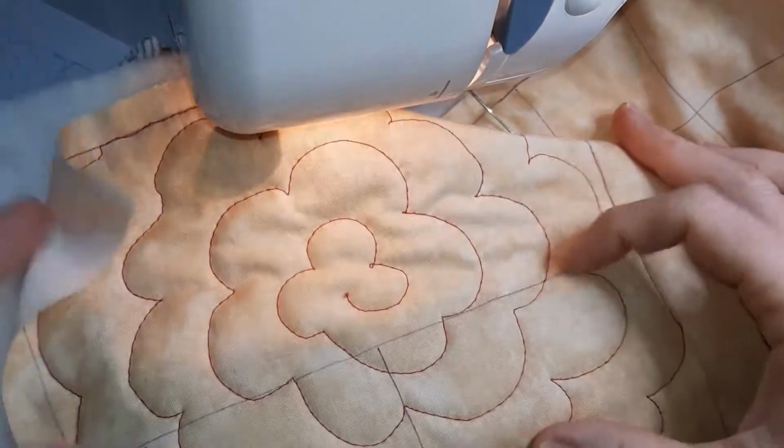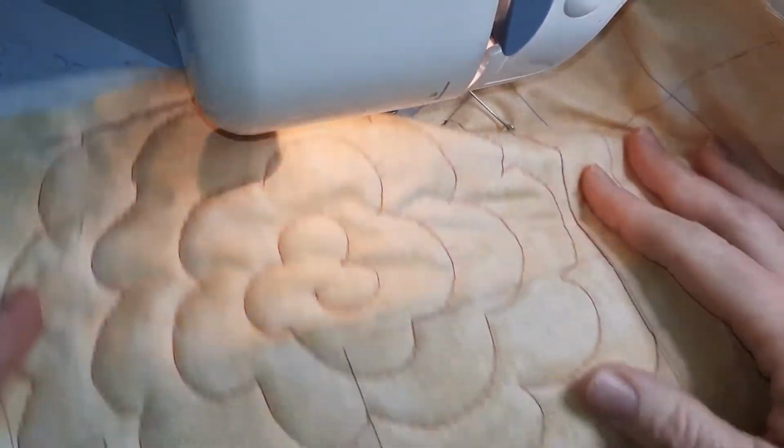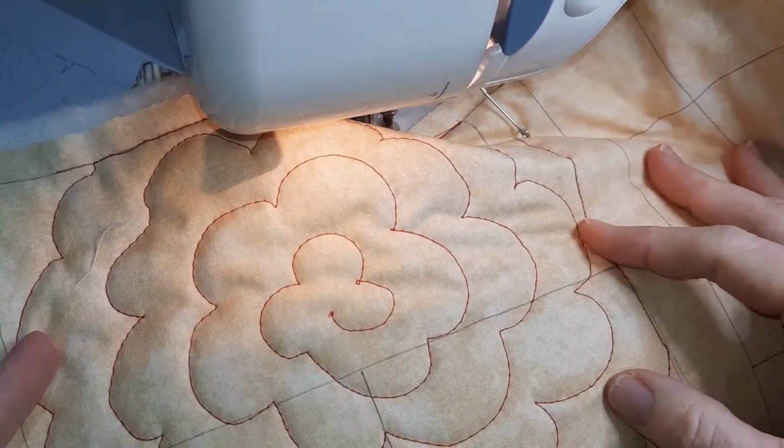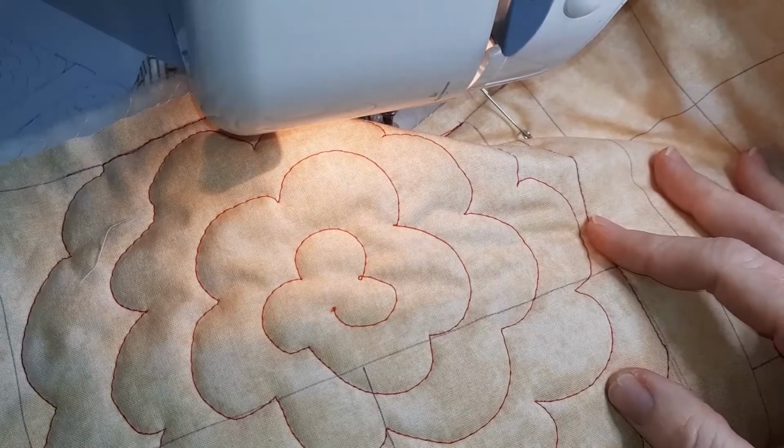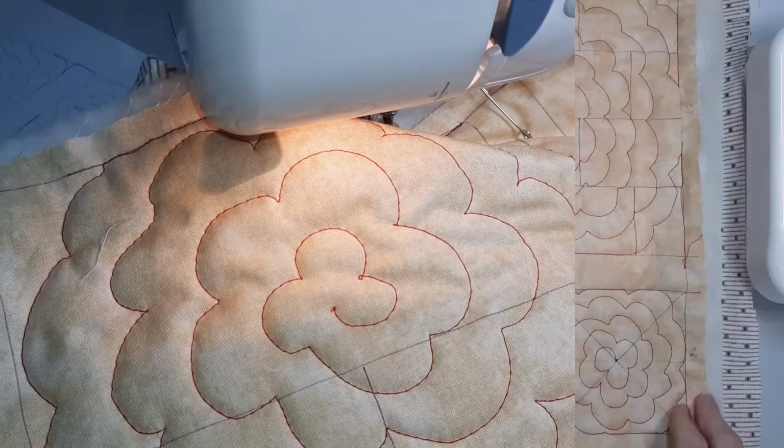So there we have the cloud flower, but much bigger. So I'll put them both on screen for you in a short minute. Let's move on to the next block.